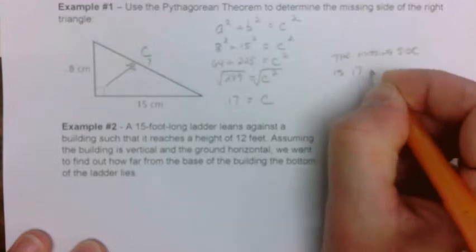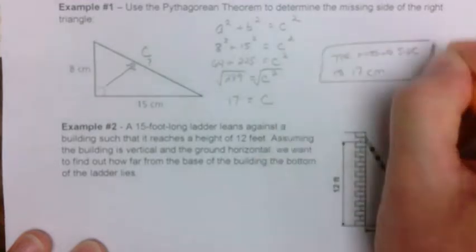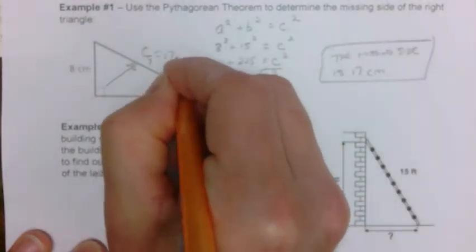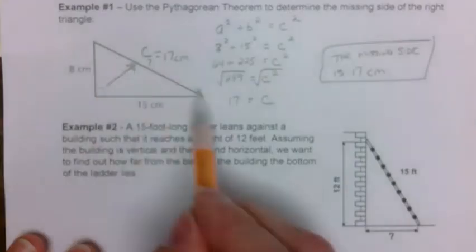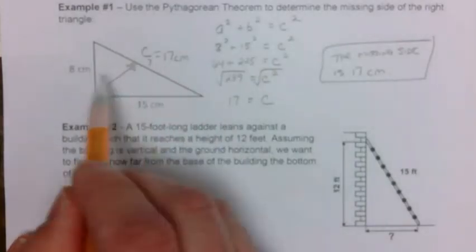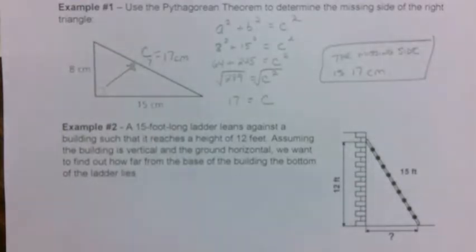is 17 centimeters. This side right here is 17 centimeters. And again, that's the longest side. It's the hypotenuse. It's longer than the two legs.